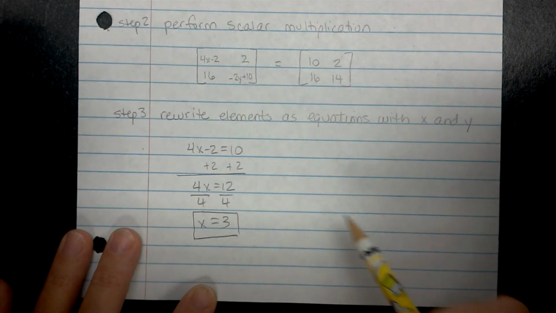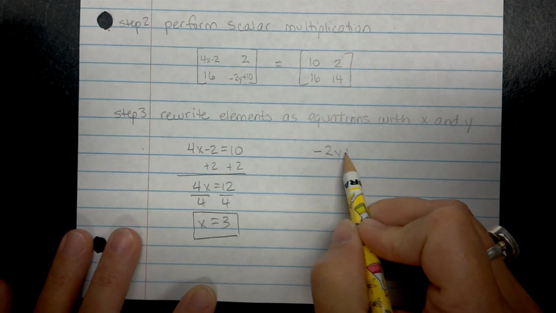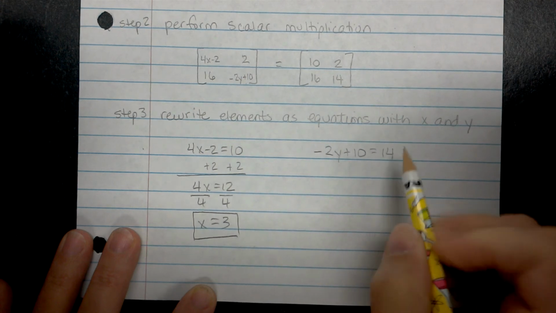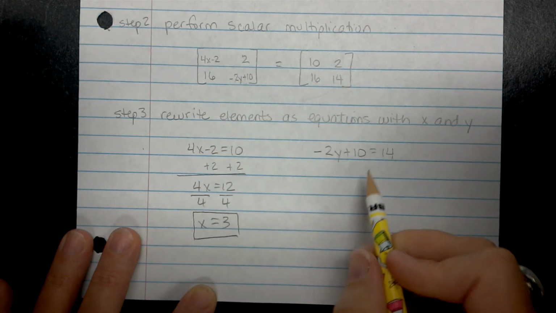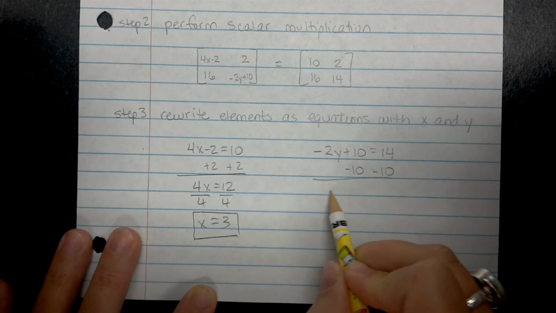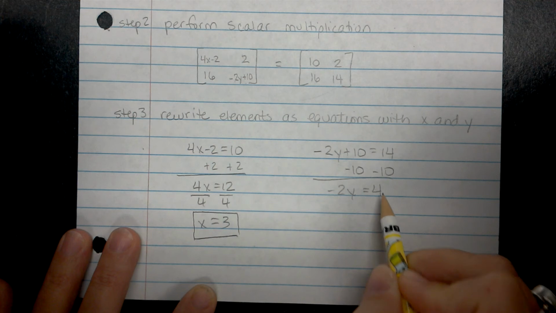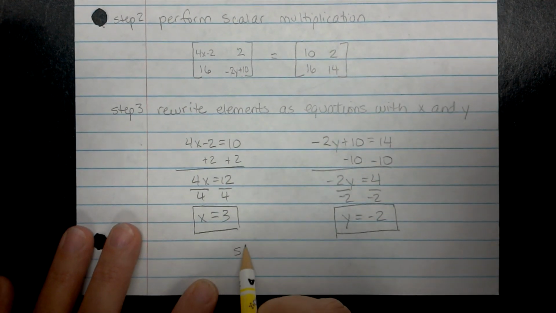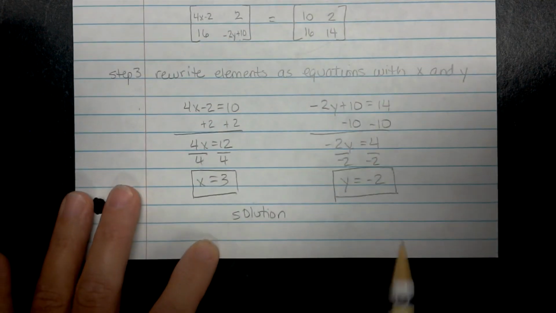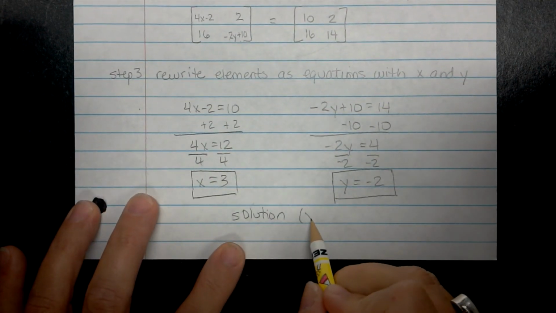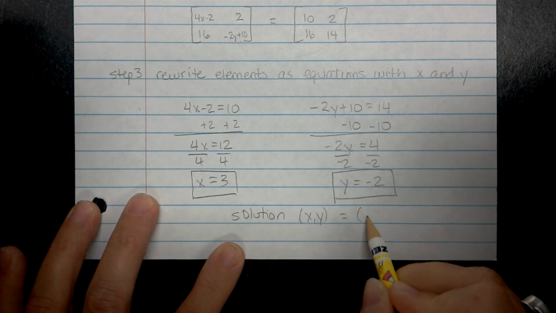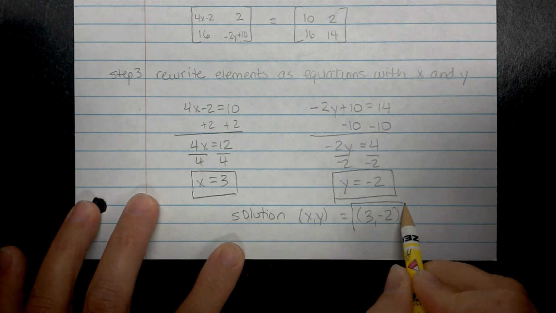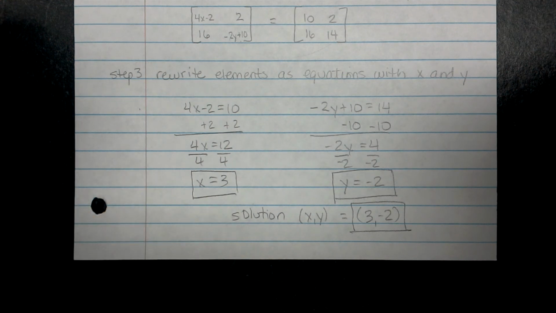Well, we have another variable here, so we need to solve that as well. Negative 2y plus 10 is equal to 14. Why? Because they're both in the same position. So subtract 10. Negative 2y is equal to 4. And y is equal to negative 2. So the solution, we're going to put it in coordinate form, in the form of (x, y), is equal to (3, -2). So I encourage you to go to the book and do some of the practice problems following these steps.